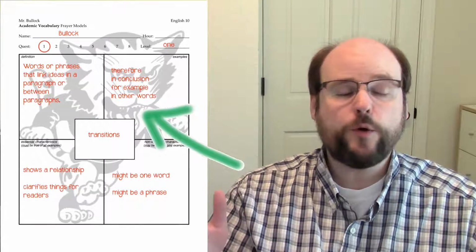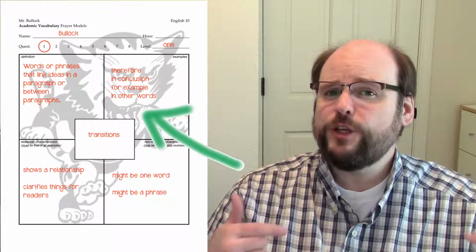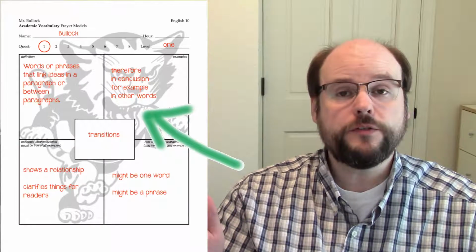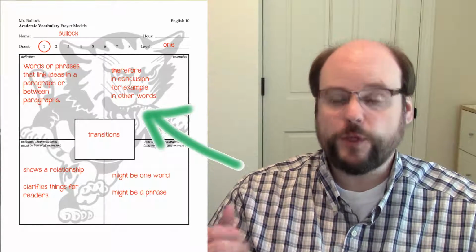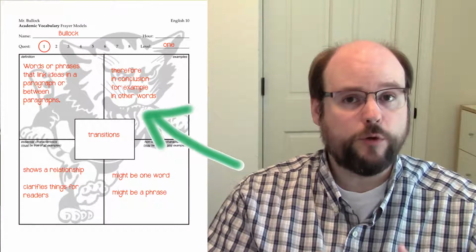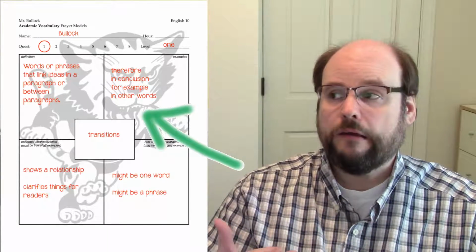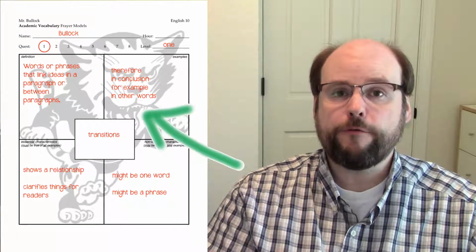In the upper right-hand corner, you would put examples. So if your academic vocabulary word was transitions, you would put down some words or phrases that could be transitions. Things like on the other hand or therefore.